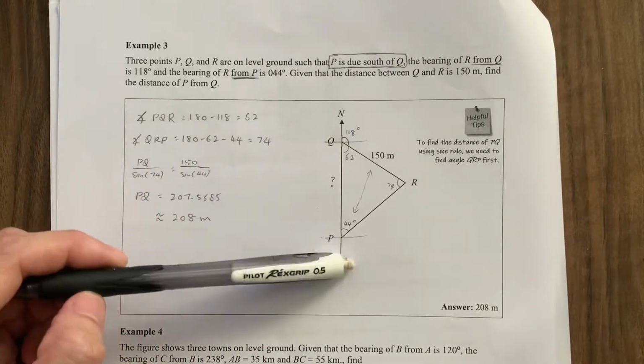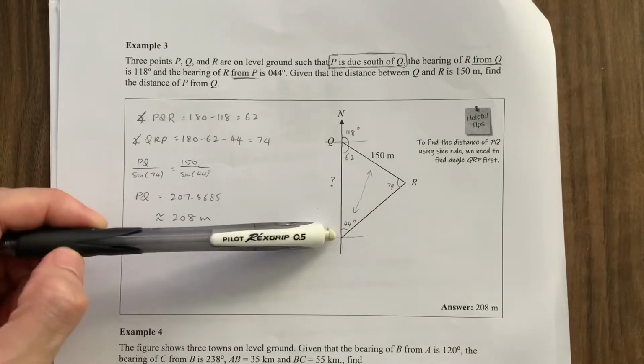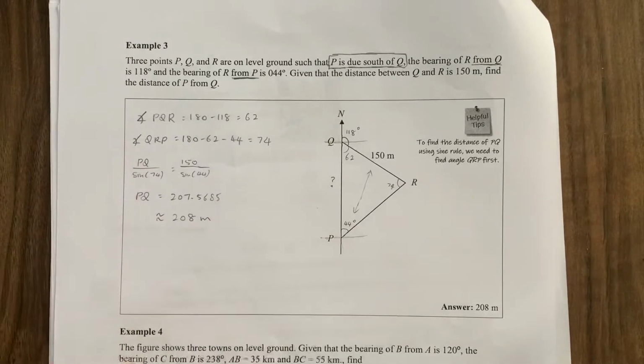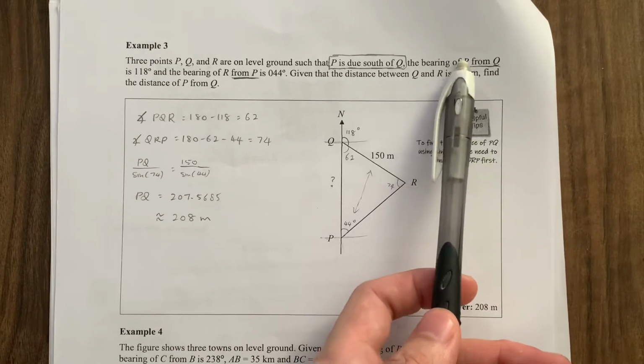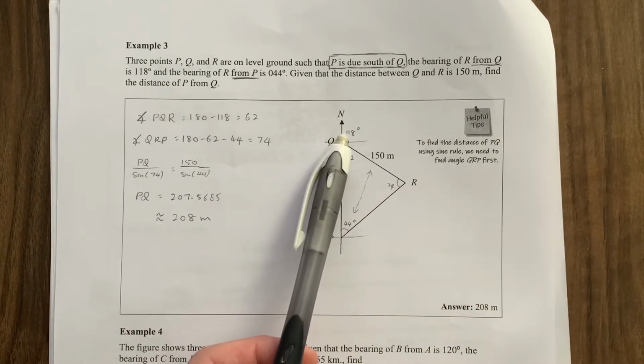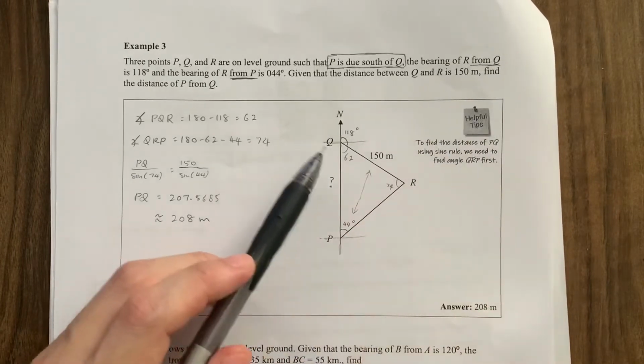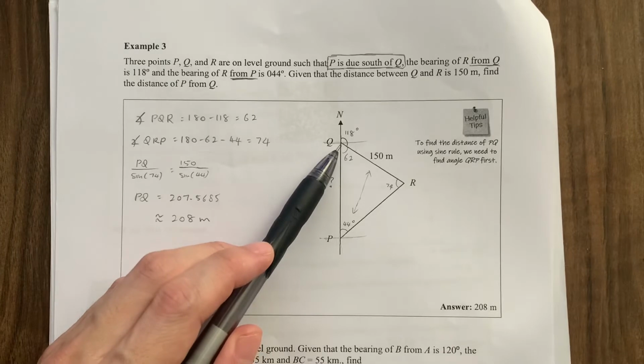So that's why this line is the north-south line. So Q is here, P is right below. So this is the north-south line. Okay, and you can see that bearing of R from Q is 118. You can see that actually they didn't write this for you. You must figure out yourself. So same thing is from Q. That's why at Q I draw the north, south, east, west.